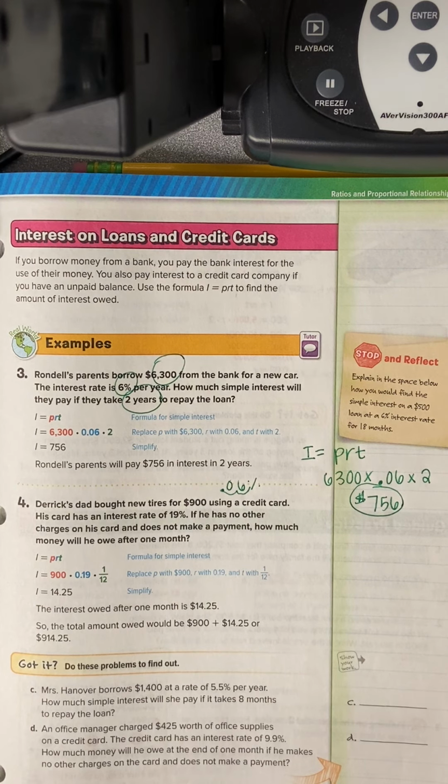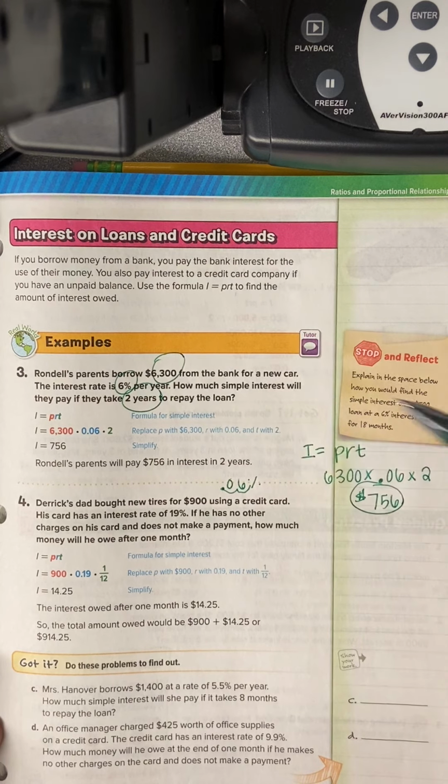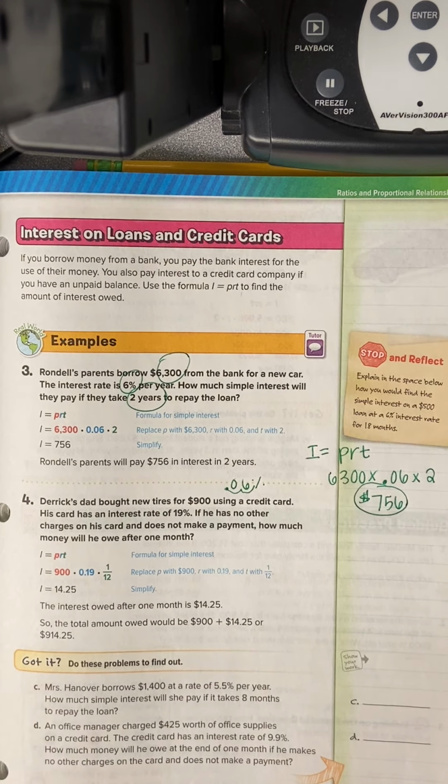Now, if you were able to save that money on your own and not have to borrow it, you wouldn't be paying that extra amount. Just something to think about there.